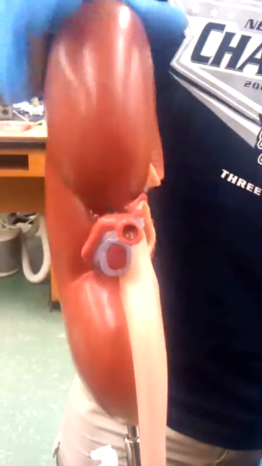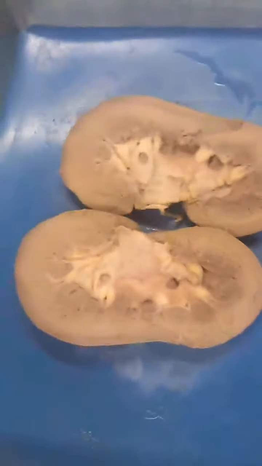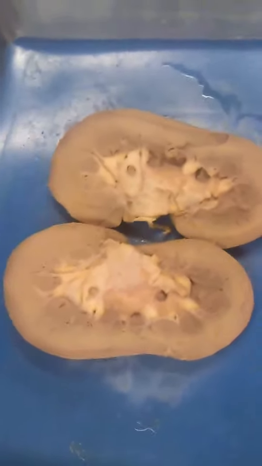Okay, so that takes care of the kidney model. And now we'll just talk briefly about the kidney dissection, because there aren't as many things to know about on this, but you'll see the similarity. That's why I wanted to go through the model first.